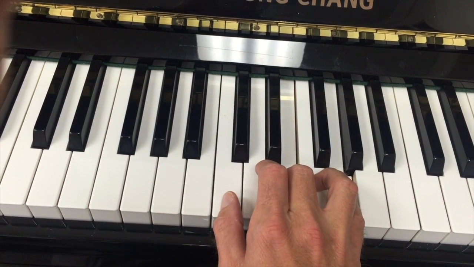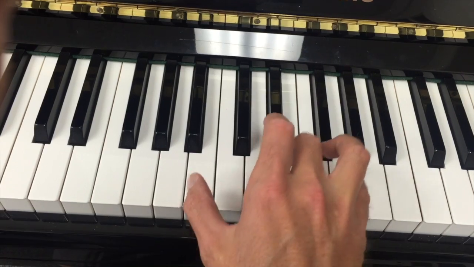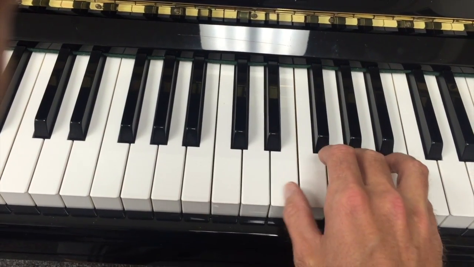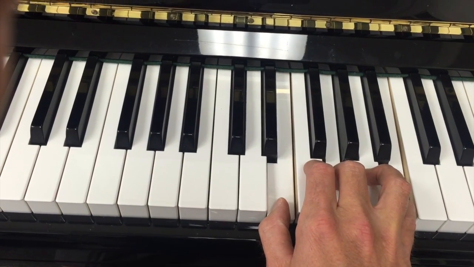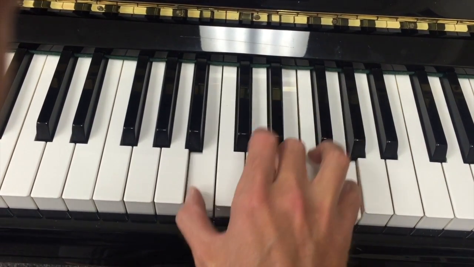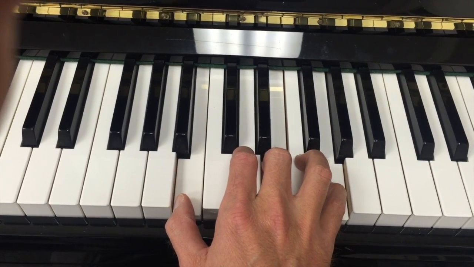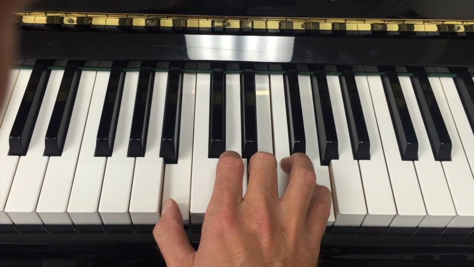If the root moves up by a third, you just take the bottom note, the root, and you drop it one step. Okay? So in other words, if we're going from a C major to an E minor, the easiest voice leading is C major. You drop that note down one, and now you have an E minor chord. It's still E minor, it's just an inversion of E minor.